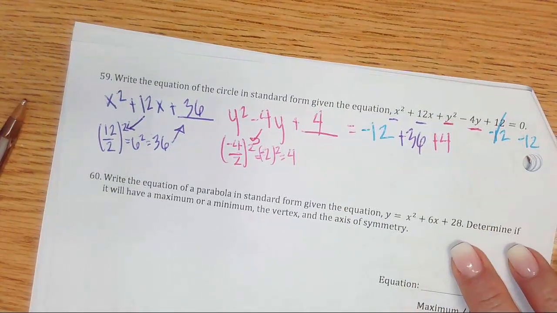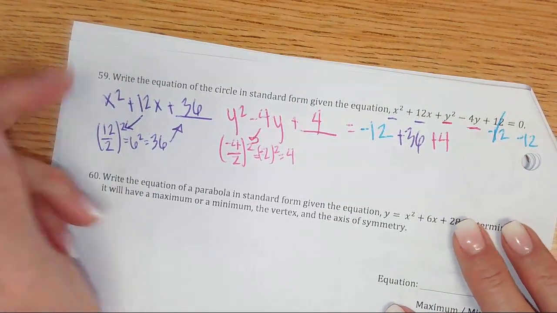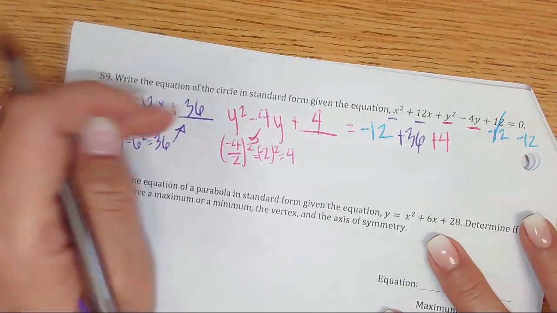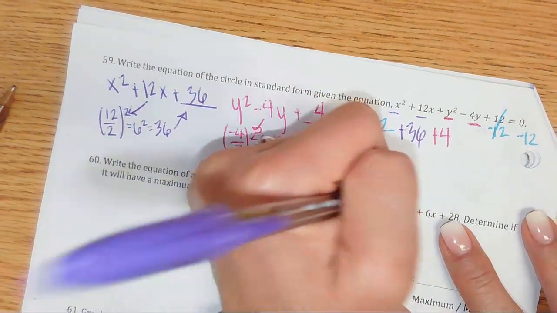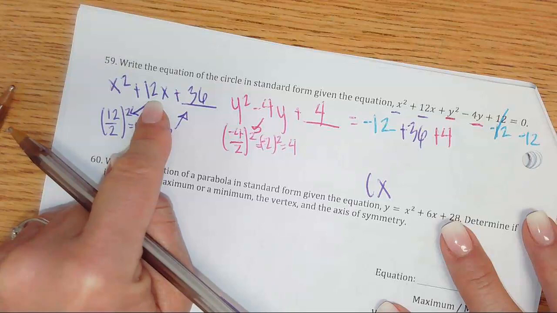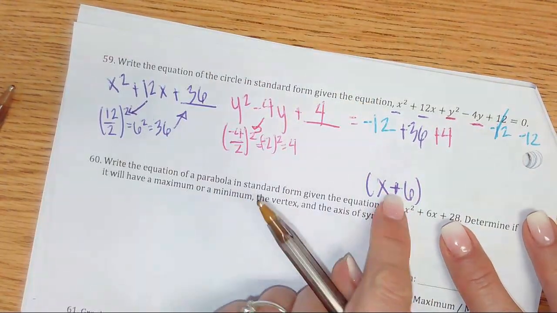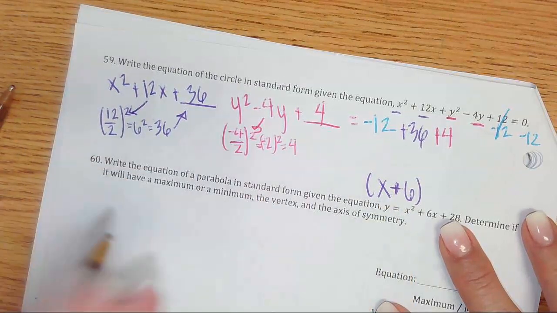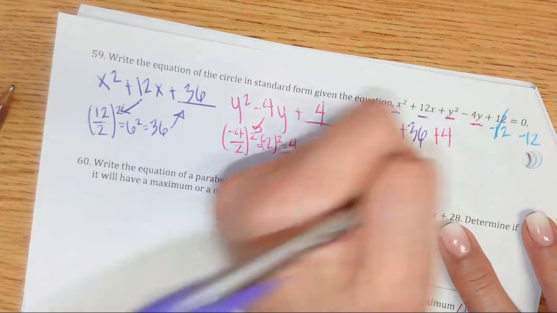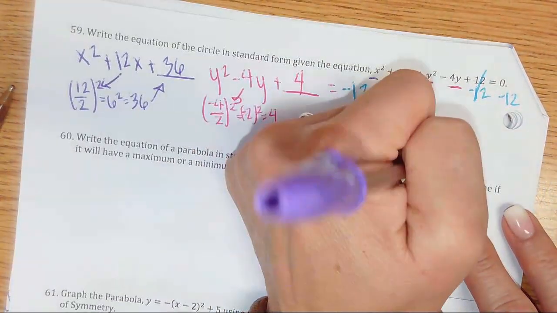Okay, now it comes to factoring. So since I made a perfect square trinomial, what I have to do is look at this value. So I'm going to have x. I'm going to take the b value, divide it by 2, which is 6. And that's how I know this parenthesis. I look at this, oh, it's positive, so plus, and then I just divide it by 2. So my center, I have this 6.